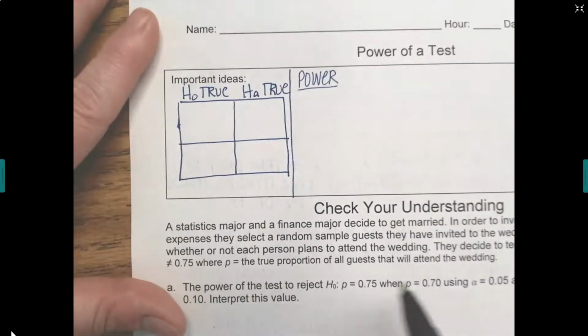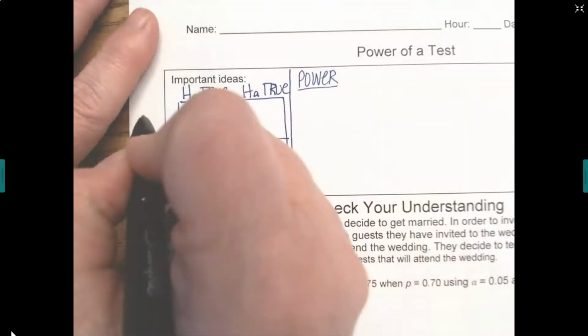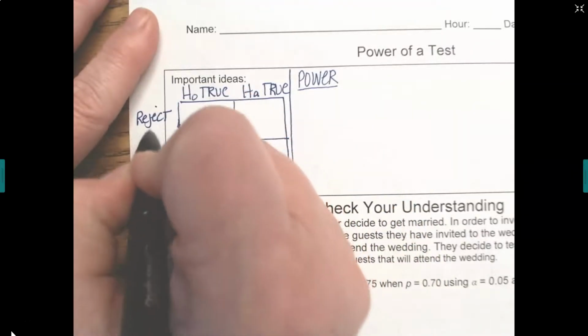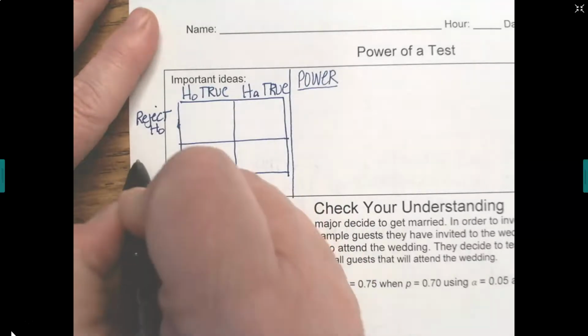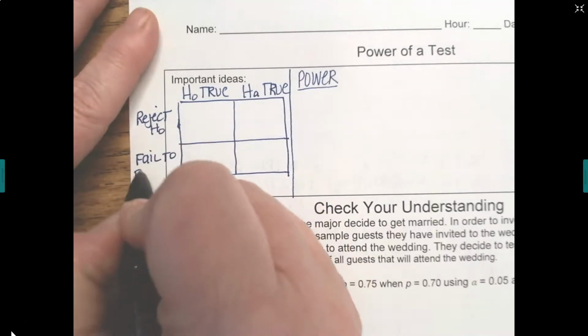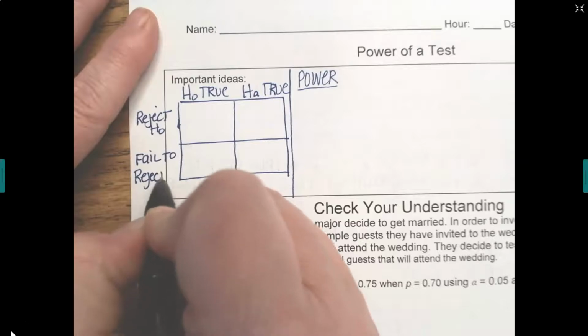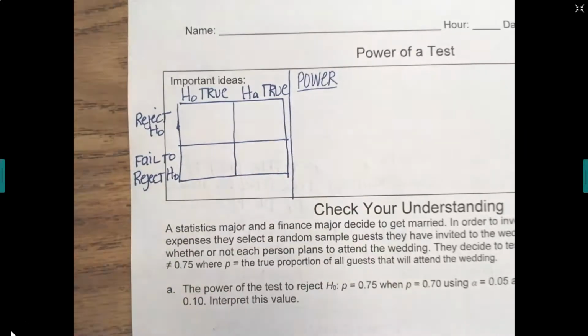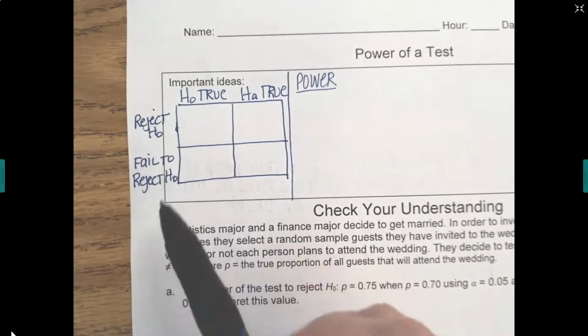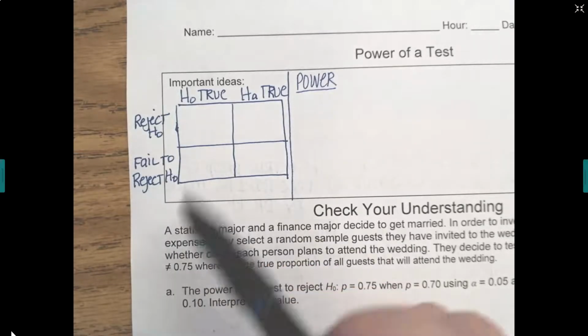And the decisions we make from these are we either reject the null or we fail to reject the null. That's every significance test. Either the null is true or the alternative is true, and we either reject or we fail to reject. That's all there is to it.